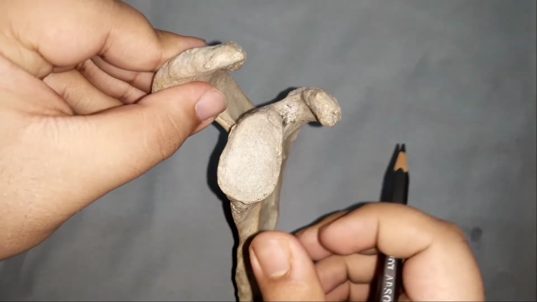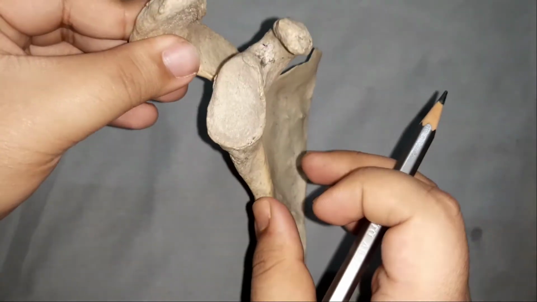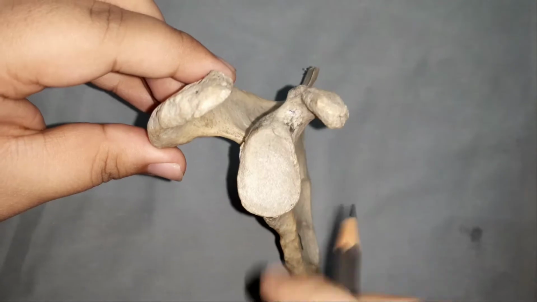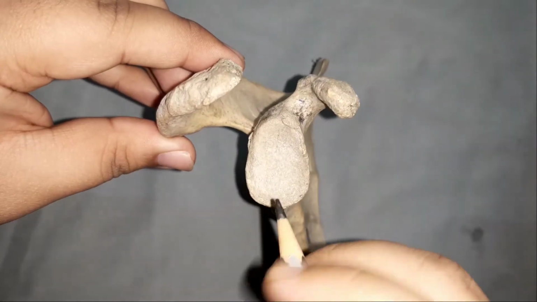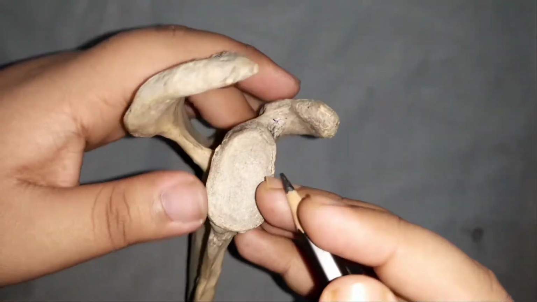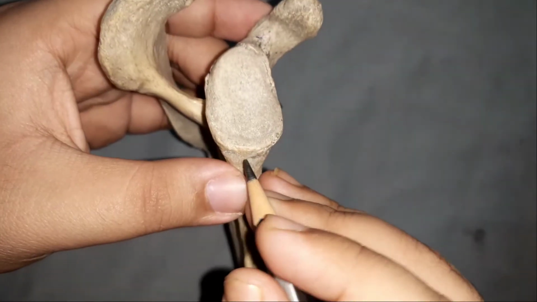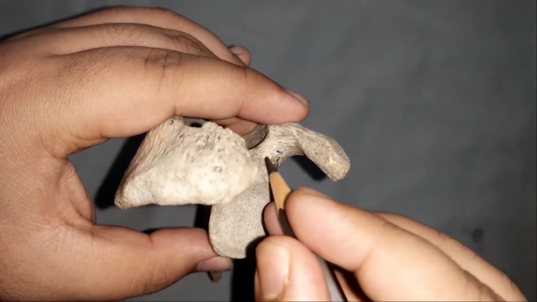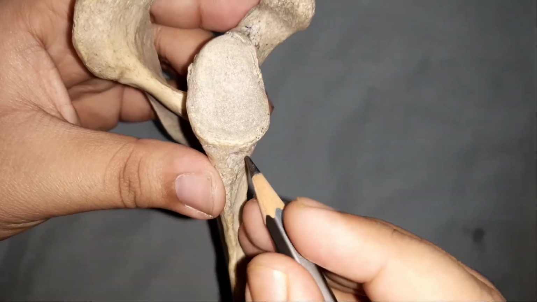So speaking of the attachments along the border, first let's concentrate on the lateral side. So let's start with the glenoid cavity. It has this very interesting aspect, that both superiorly and inferiorly it presents two tubercles. This is the supraglenoid tubercle and this is the infraglenoid tubercle.